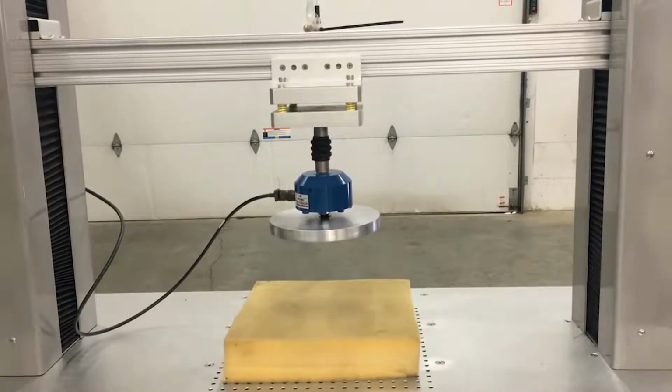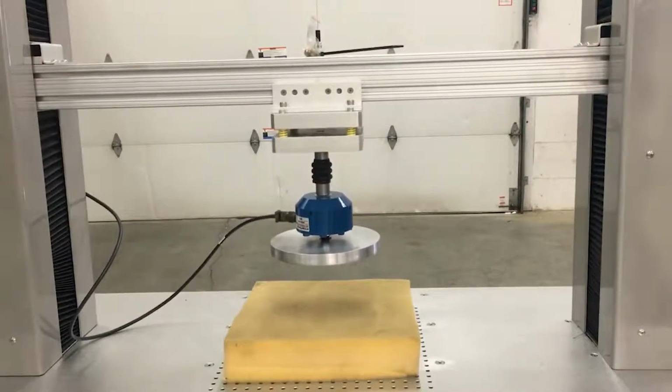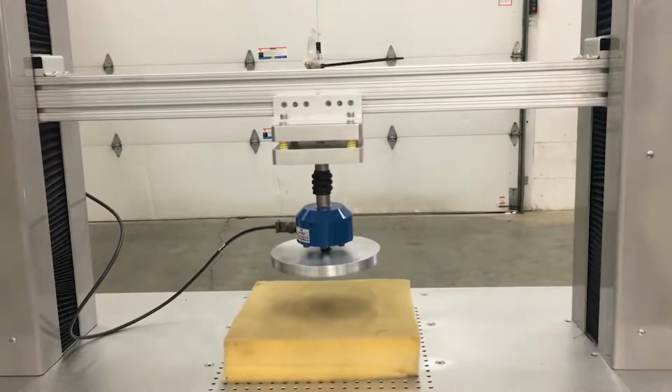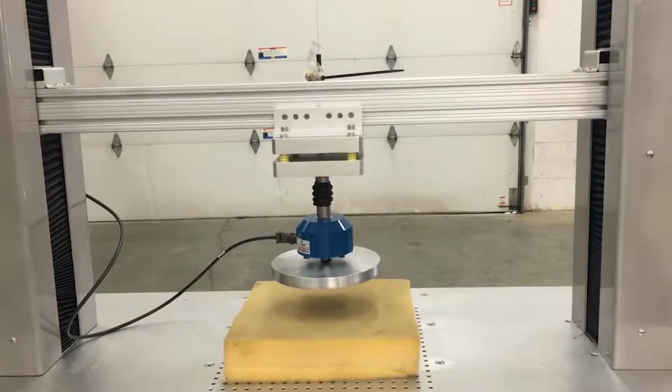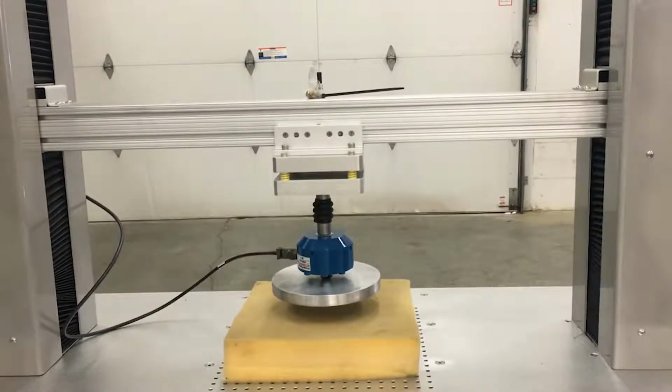This is an overview for all the ASTM tests that can be performed on the UTM test machine. For all the procedures, please locate the ASTM D3574-11 for the test specifications.